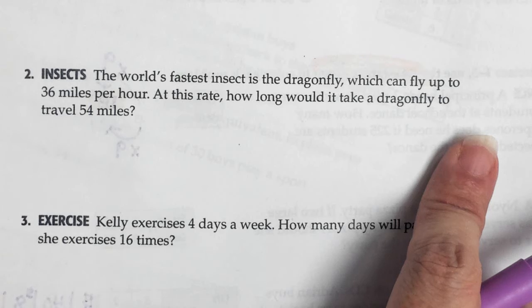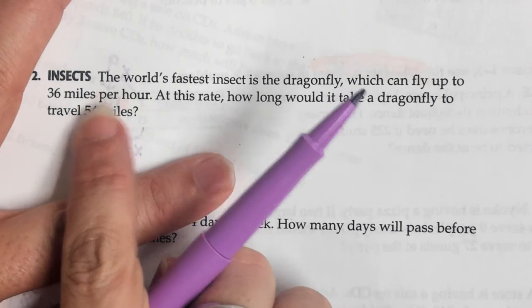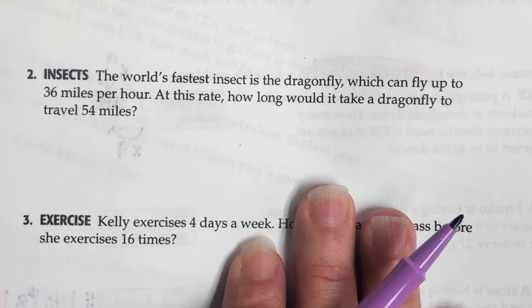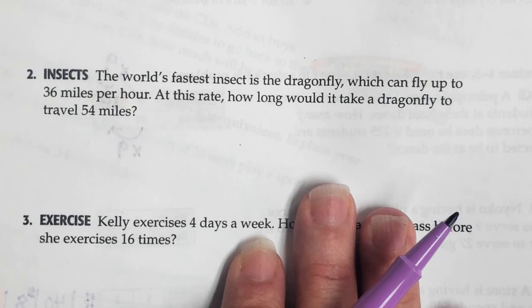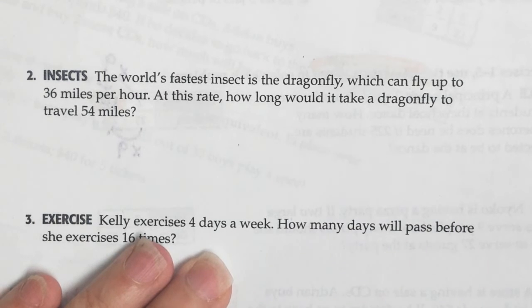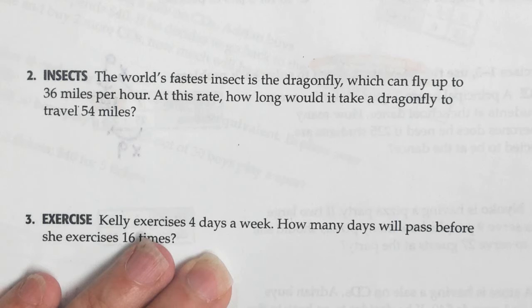Here's the weird part about this one. I realize it says 36 miles per hour. So we think we're on per 1. But the problem is we don't need to know how far this dragonfly goes in an hour. We know that. We know he goes 36 miles in 1 hour.